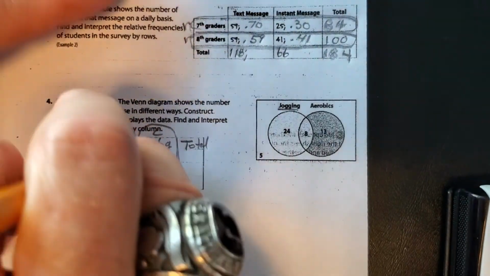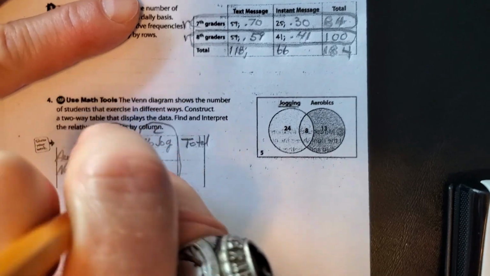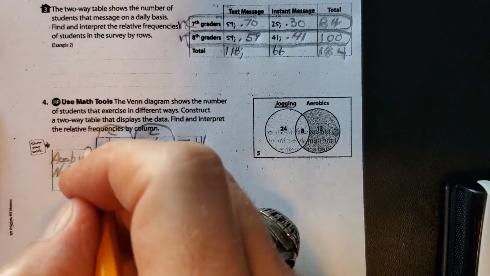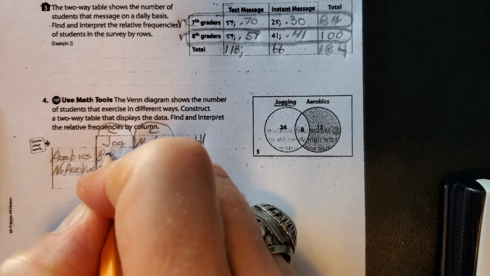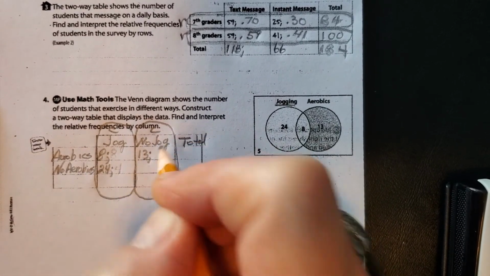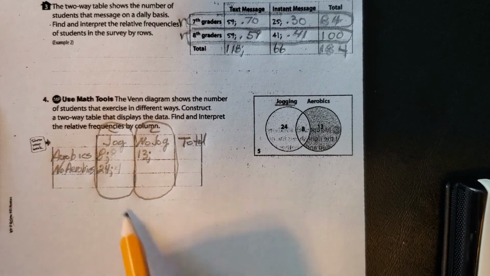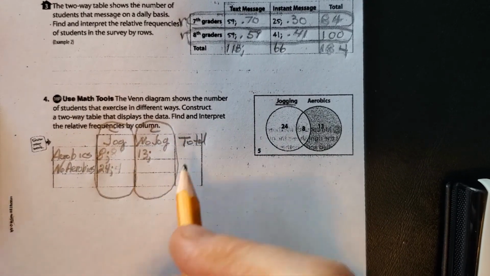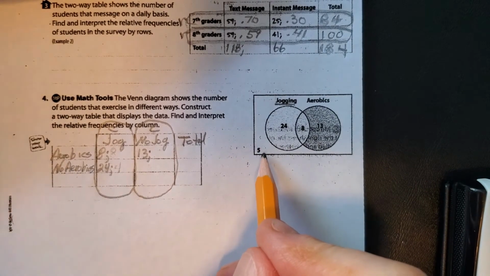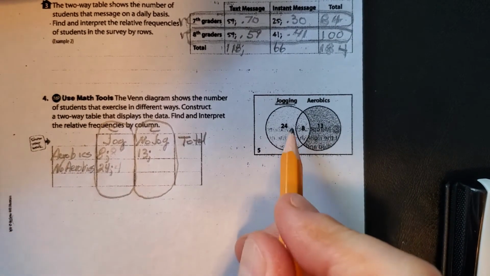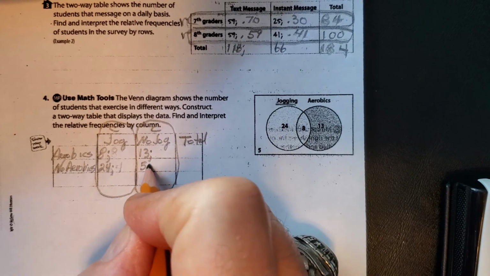Okay, I got to slide this over because I got to do the relative frequencies too. Sorry, this is 8. Put it over here and put a colon. Okay, because remember we got to do the regular frequencies of the column. All right, and then no aerobics and no jog, which would be right here. That's a 5 sitting out here. None of that. Okay, so that's 5 there.